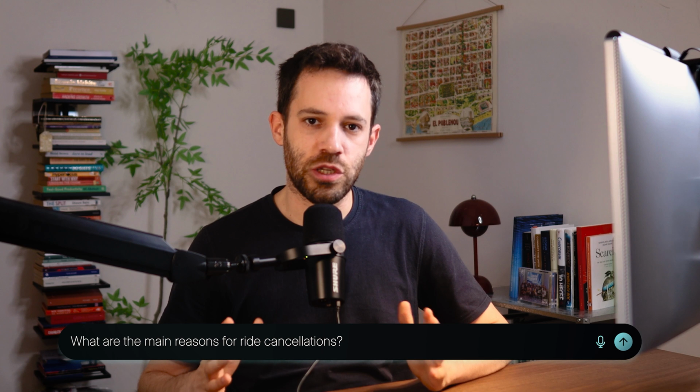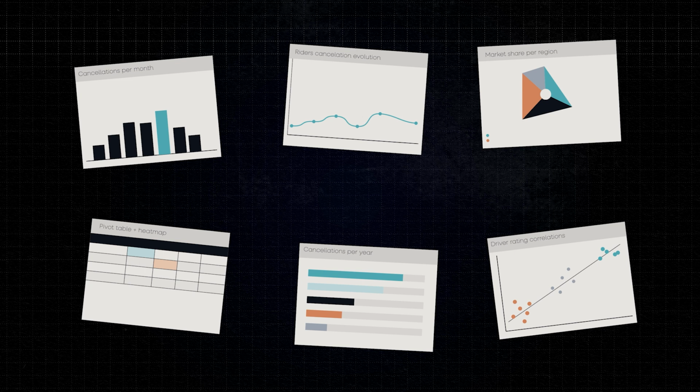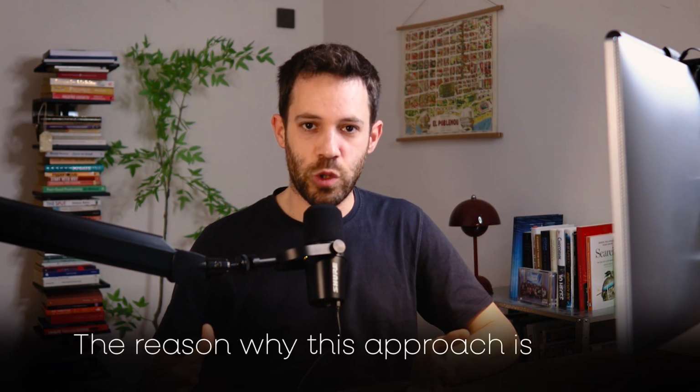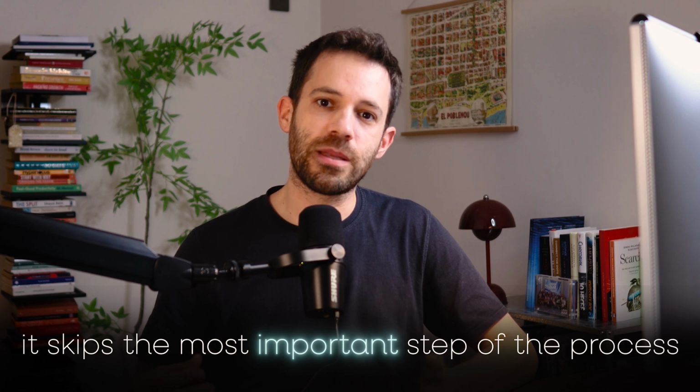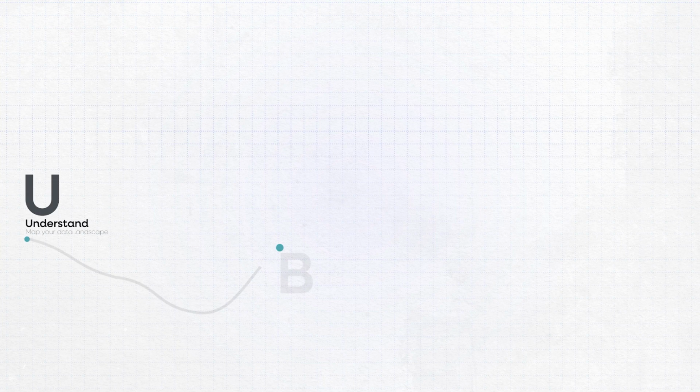Now, this is the mistake that I see juniors doing over and over. They get a spreadsheet, they immediately start sorting some data, making 6 random charts, then they spend 3 hours rearranging them, and they hope a story will come up. And the reason why this approach is failing is because it skips the most important step of the process, and it's a step that actually with AI you can do in about 2 minutes. And that step is understand your data.